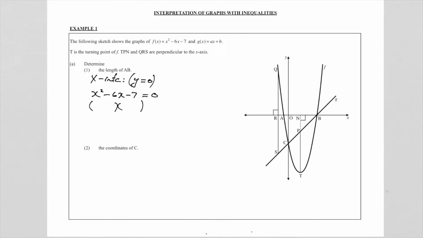This is an easy trinomial to factorize because of the fact that 7 is a prime number, and the factors of 7 will be 7 and 1. To get the answer of minus 6, the 7 must be negative and the 1 positive. As you can now see that minus 7 plus 1 is negative 6. So now we're going to say that x minus 7 is equal to 0, or x plus 1 is equal to 0. So that means x is equal to 7, or x is equal to minus 1. So we can now put this 7 at the point B, and the minus 1 I'm going to put here with A.